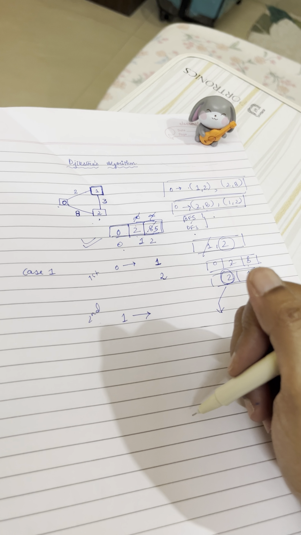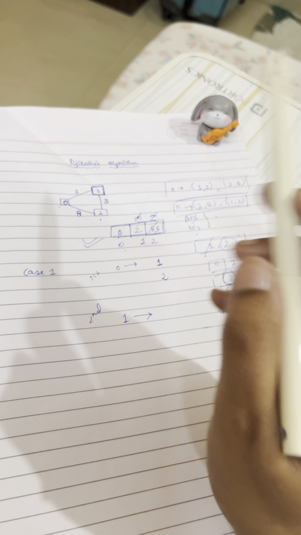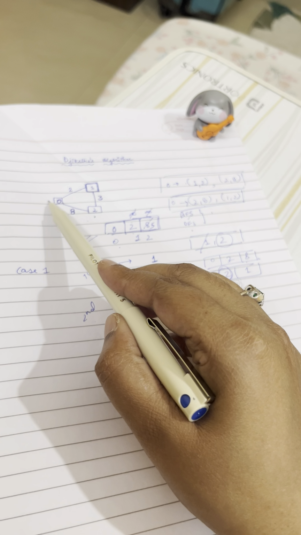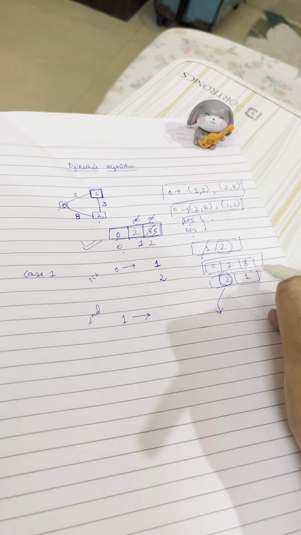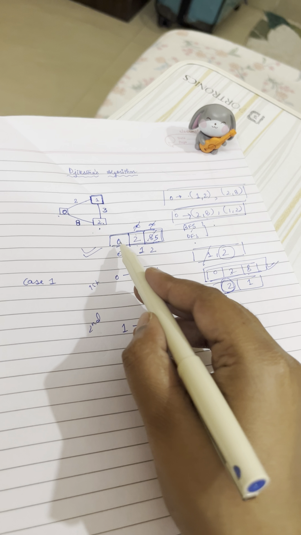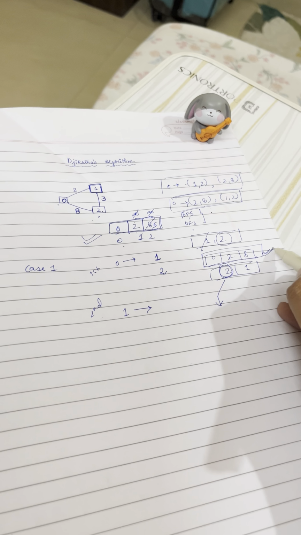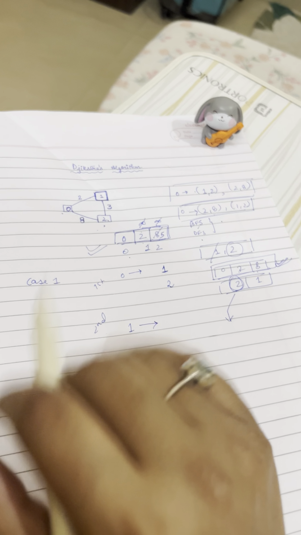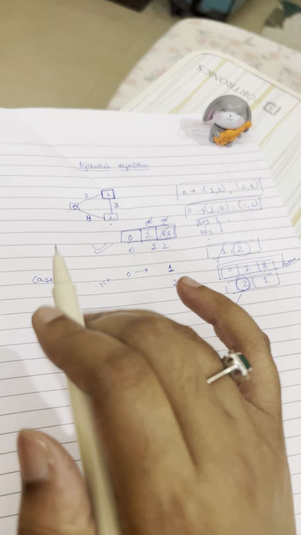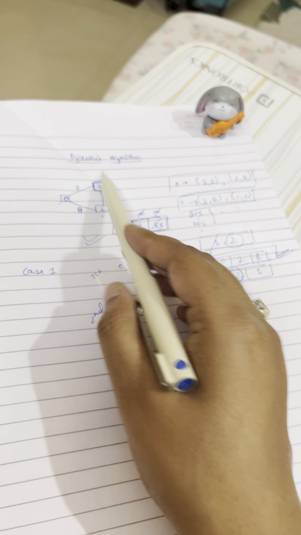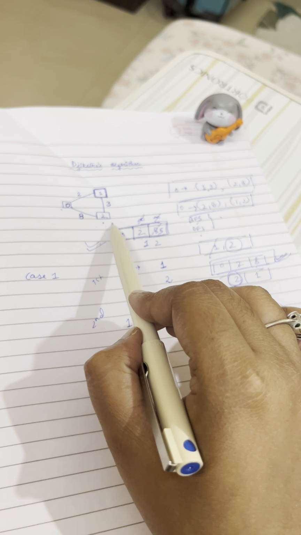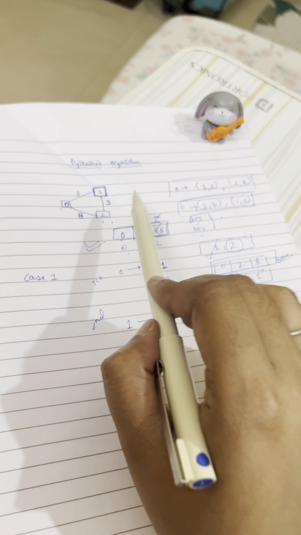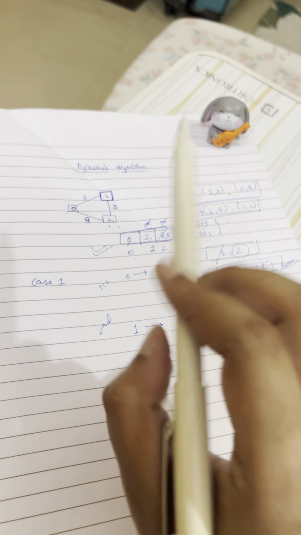Then 1 will come, and 1 will check that 0 is already visited, 2 is already visited. So this is the answer that I am getting. Instead of 0 to 5, I am getting 0 to 8, and the same algorithm I am applying. So the problem is, if I am randomly visiting the vertices, I am not getting the accurate result. So that is the reason.